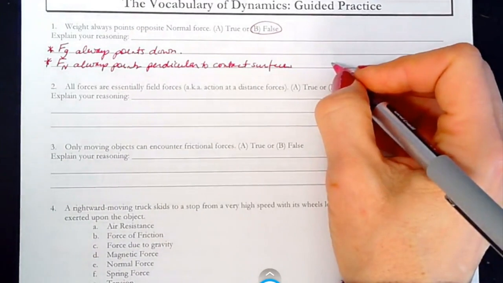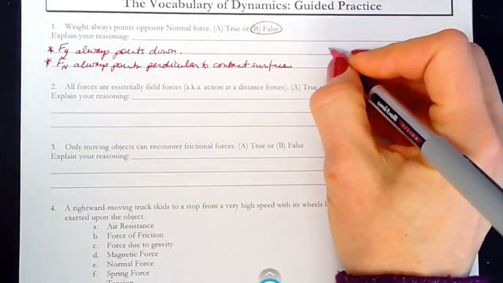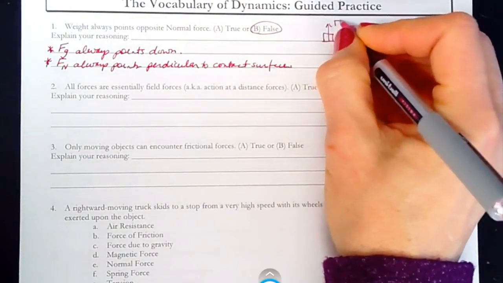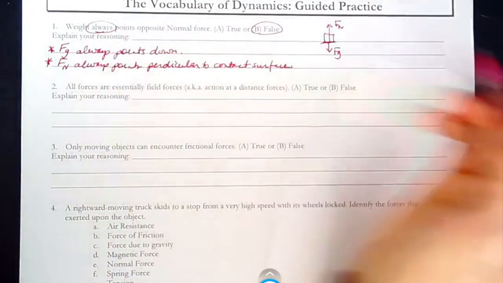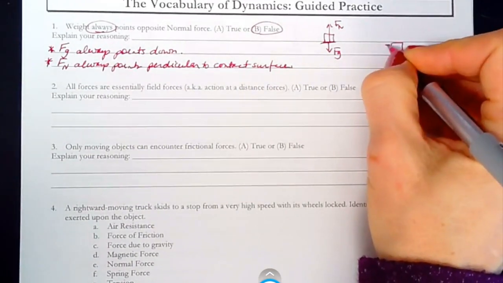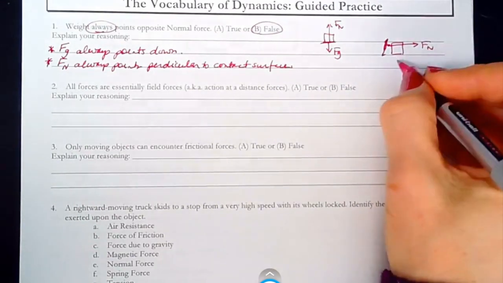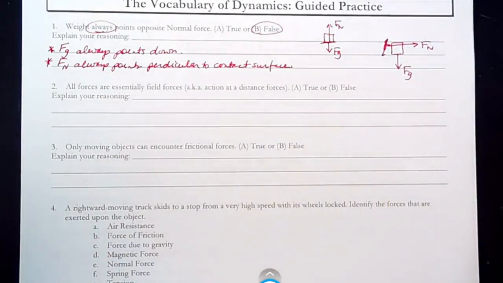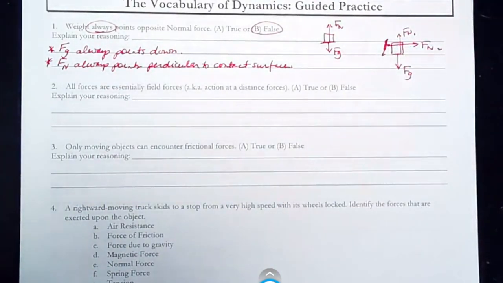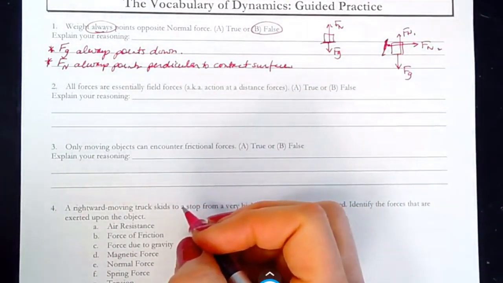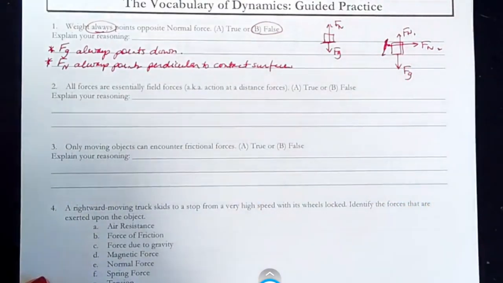Sometimes that means that Fn is opposite Fg, but not always, right? That happens if you have an object and you have Fn from the surface here and Fg is down. Yes, then they're opposite, but not always, because you could have somebody pushing a crate this way. This Fn is not opposite Fg. This one is, but it doesn't mean that all normal forces are perpendicular to Fg. And I'll show you some examples where there isn't any perpendicular opposite force to Fg.